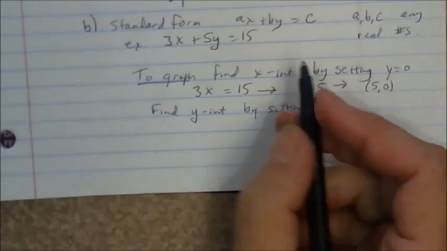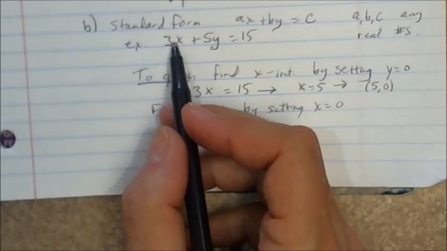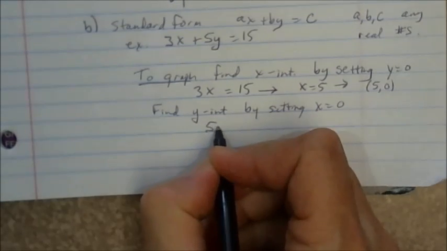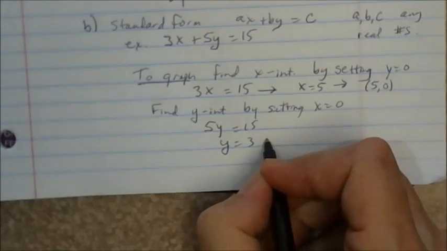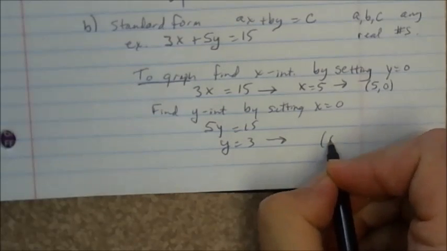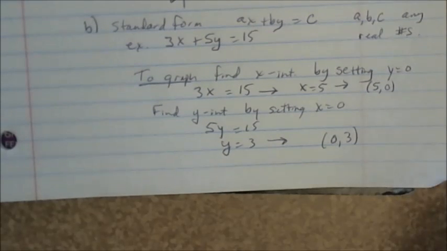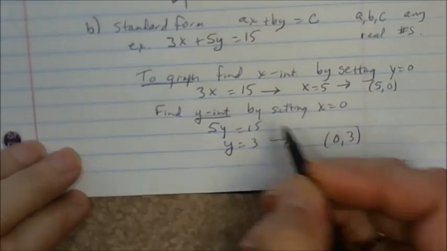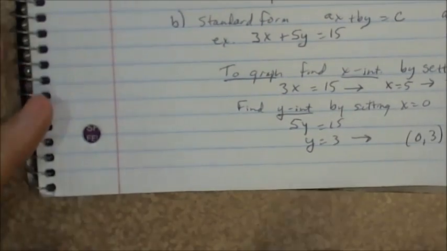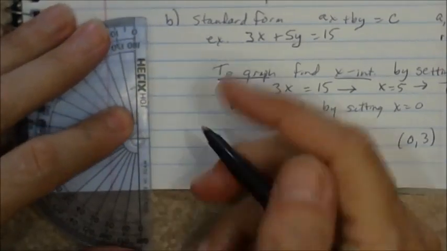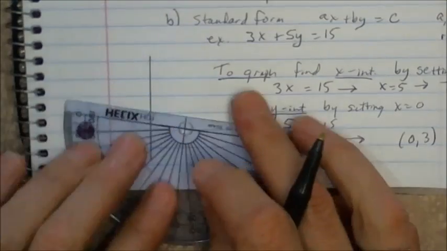and solving for y. So if x is equal to 0 up here, it's just 0 plus 5y, or in other words, 5y equals 15, so y equals 3. So in other words, 0, 3 is the y-intercept. So we found the x-intercept, we found the y-intercept. So now in order to graph those, we can just plot those 2 points and draw a straight line between them.